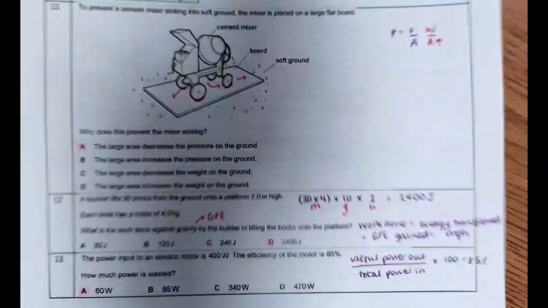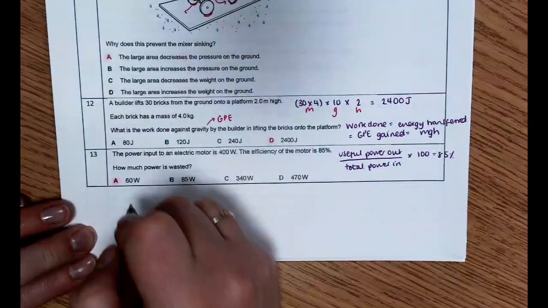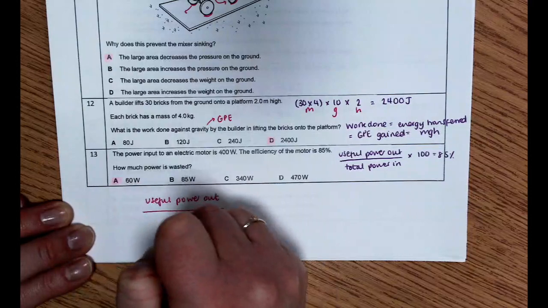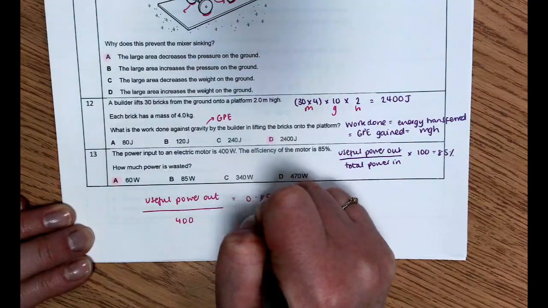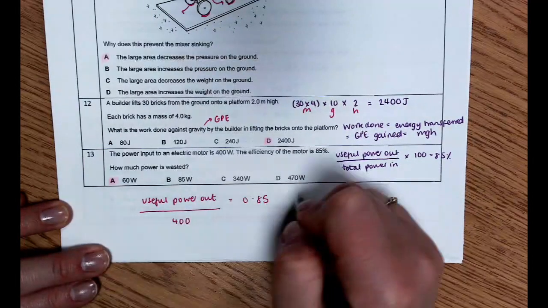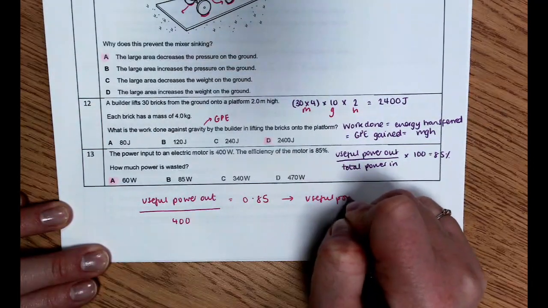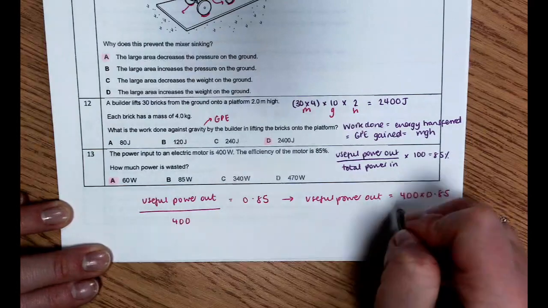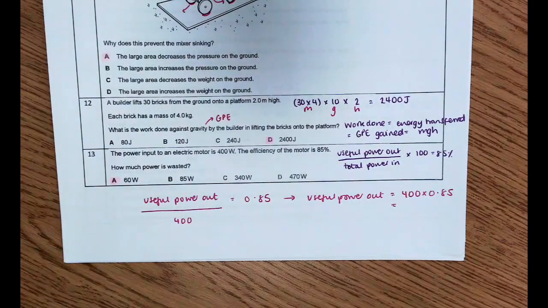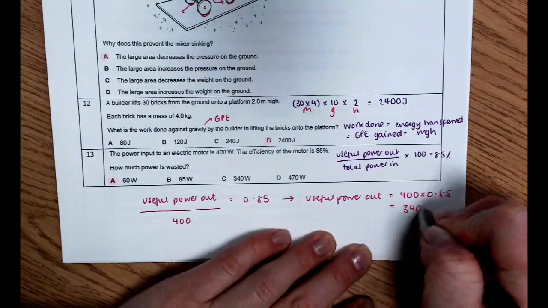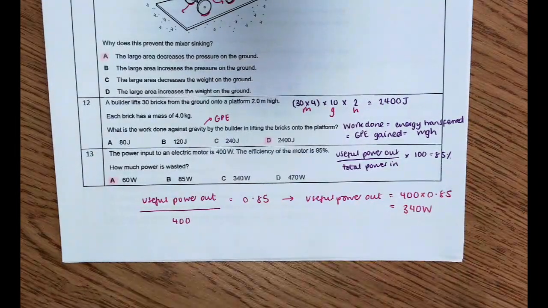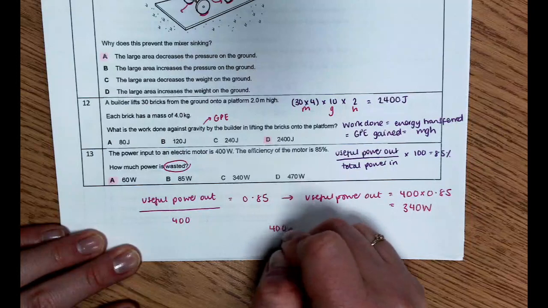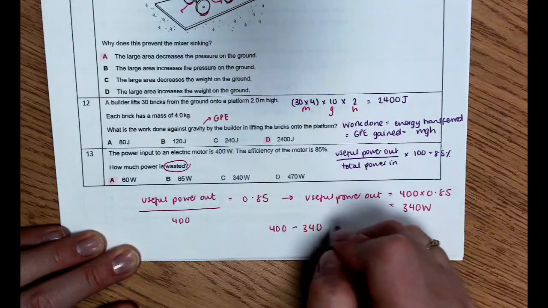So we can say the useful power out over 400 is equal to 0.85 as a decimal. Okay, so therefore the useful power out is equal to 400 multiplied by 0.85. And when we pop that into our calculator, we get 340 watts. But the question asks for the wasted power. So if 400 went in and 340 of that was useful, then whatever is left must have been wasted, and that gives us 60.